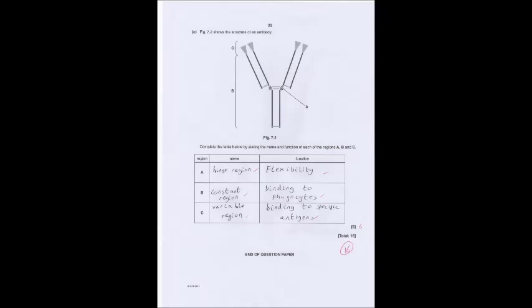Final question, here is an antibody, complete the table. So A, that's the hinge region, provides flexibility, so antibodies can bind to more than one antigen. Constant region allows binding to phagocytes, that's B, and C, variable region, binding to specific antigens.